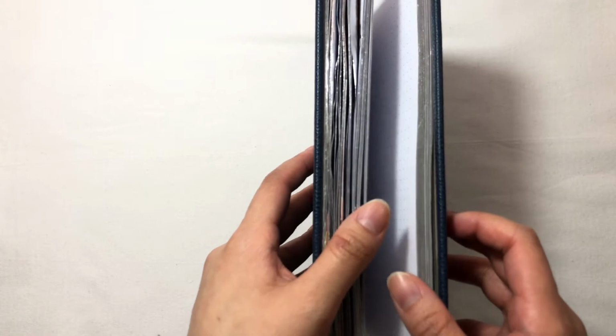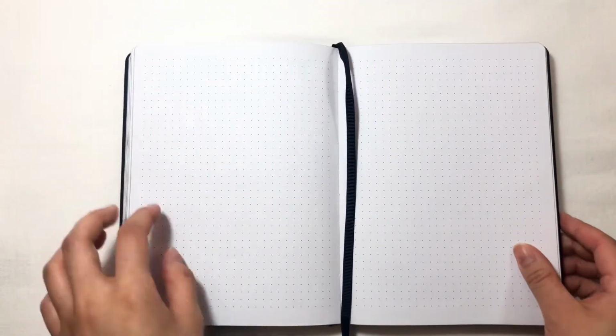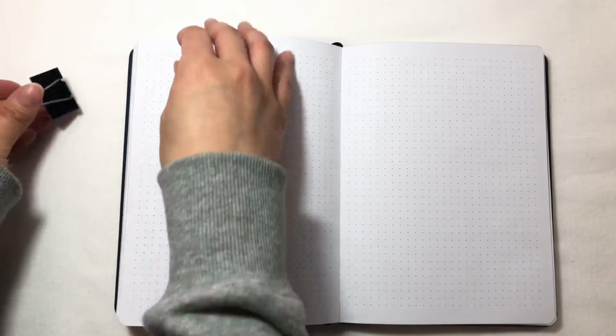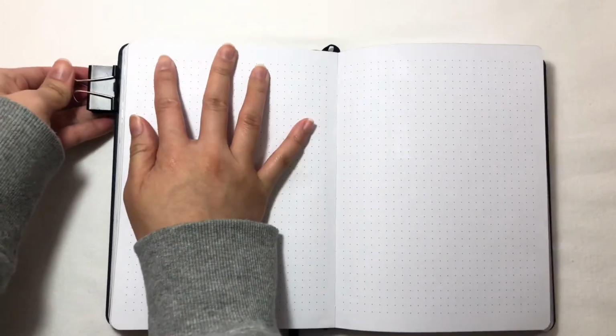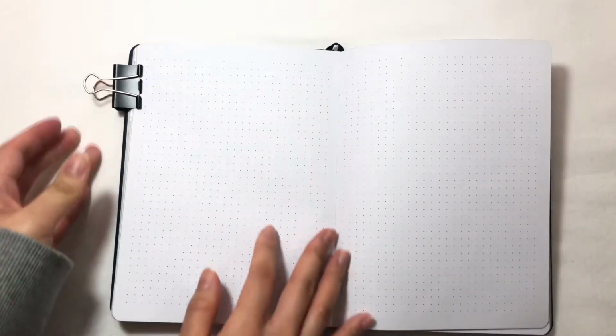I'm Hannah and today I will be showing you 40 plus easy title ideas for your bullet journal. This is definitely a great resource for you guys to refer back to. I hope you guys enjoy.